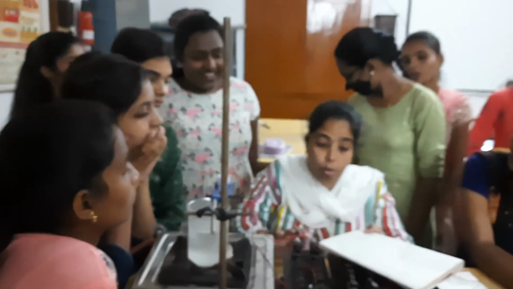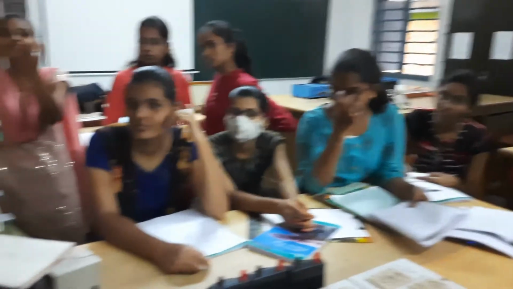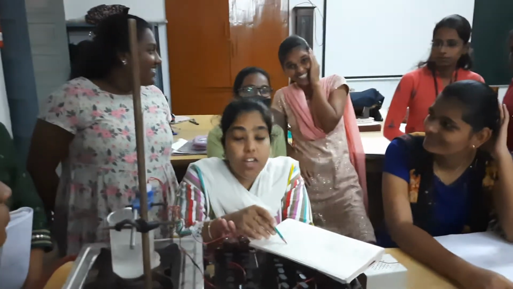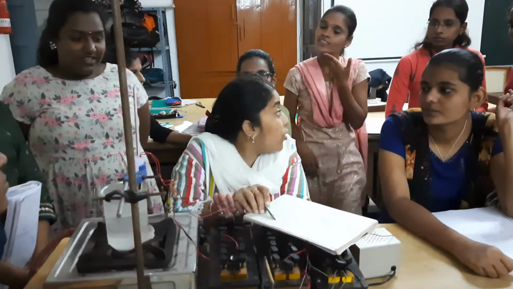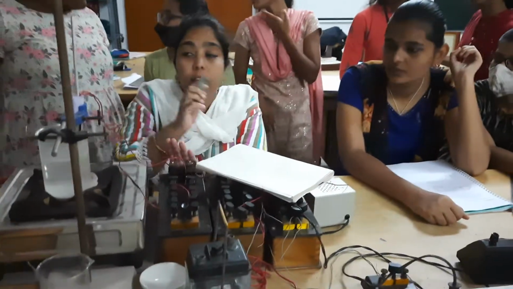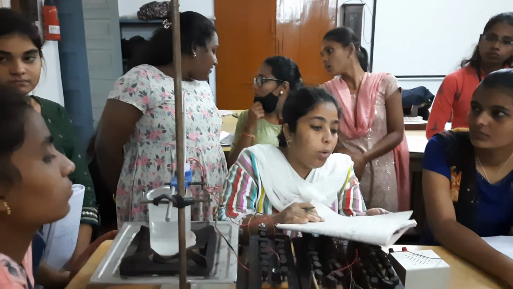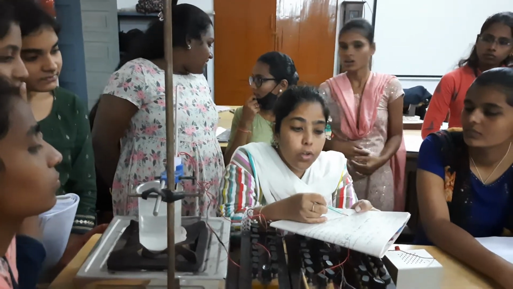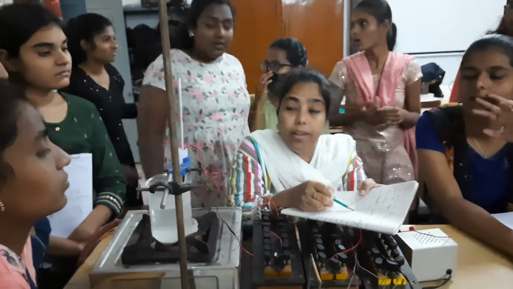Now, when this circuit is connected with the help of the components, you are going to measure what variation is happening in the diode as the temperature is increasing. If you look at your tabular form, you have temperature versus current for a certain voltage.